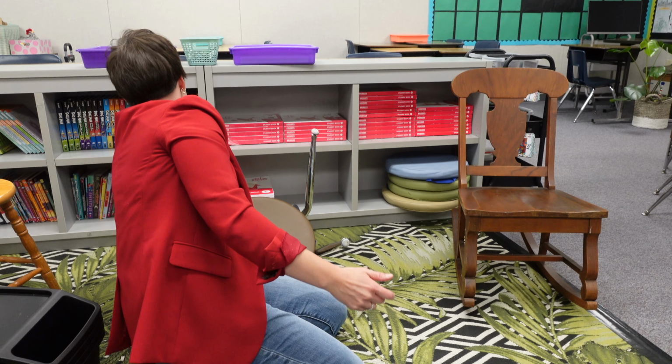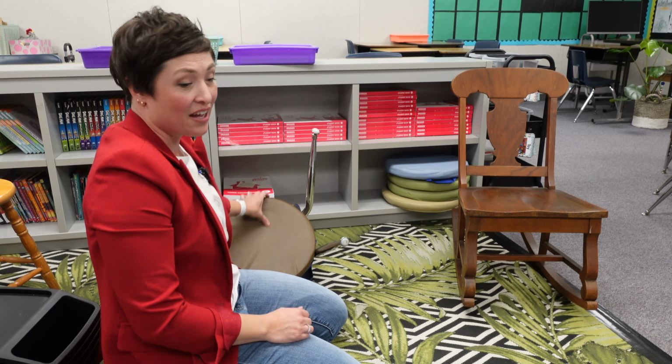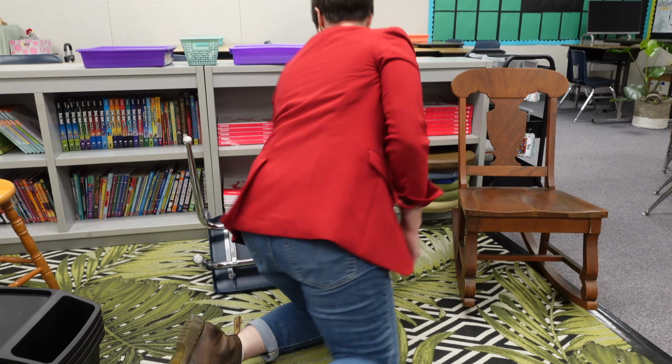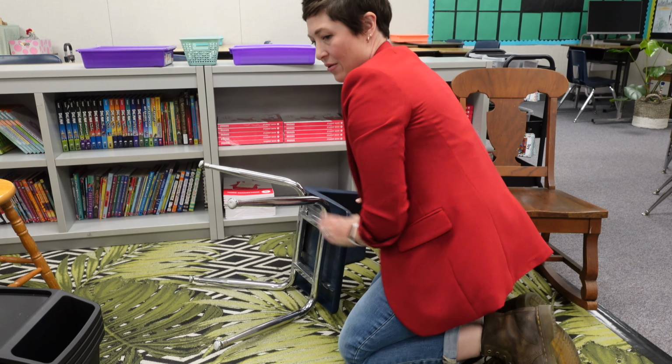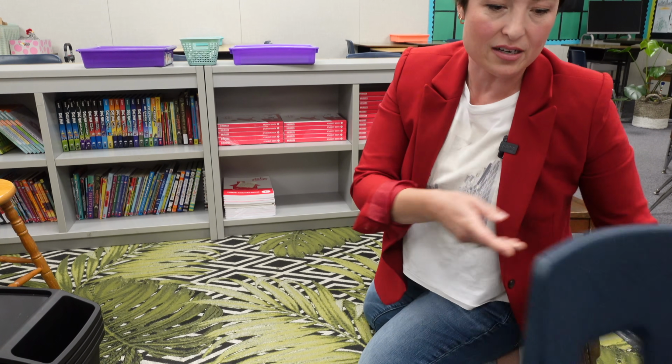So if you don't have flexible seating, you can just flip over a chair and they can sit on it that way. So that's another flexible seating option.